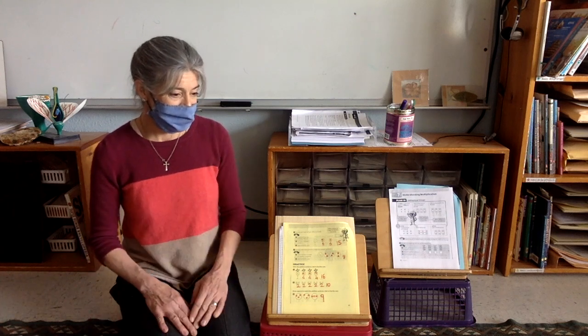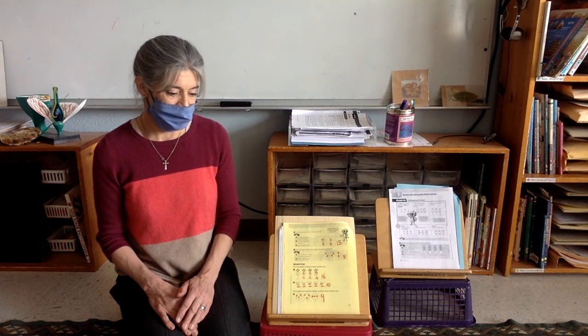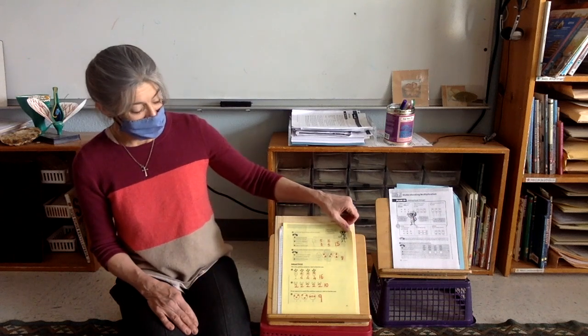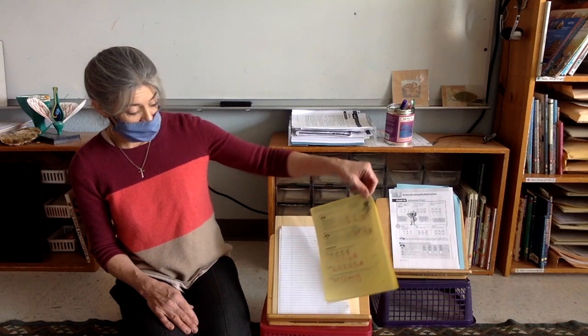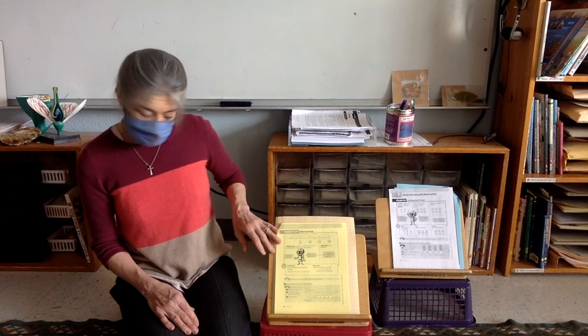Did you hear her strategy? She said 3 plus 3 equals 6. She knew that. And then she said she counted 3 more. So she went 7, 8, 9. That's a great strategy. It's fast. Okay, let's go to the next page. So you're going to flip your whole packet over like that.